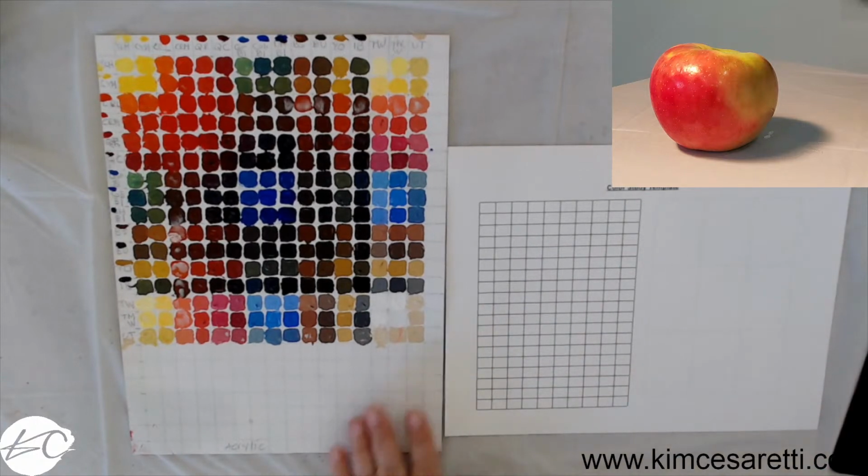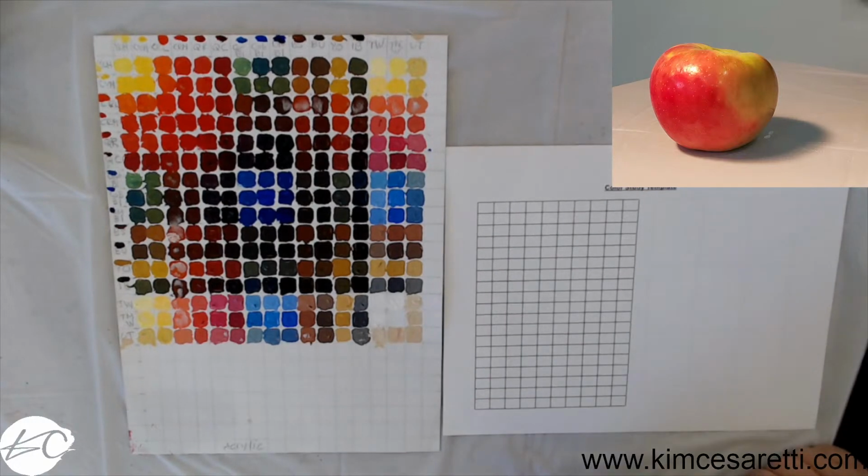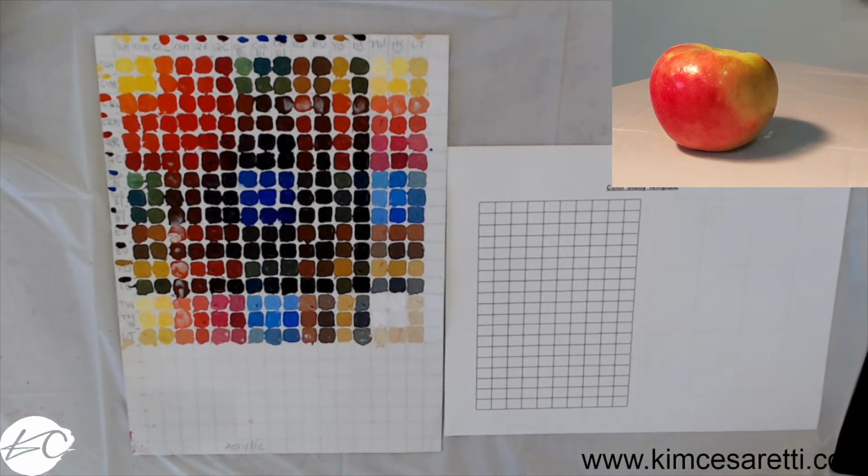Okay, so I'm going to take a look at, let's take a look at all the colors we see in the apple. All right.